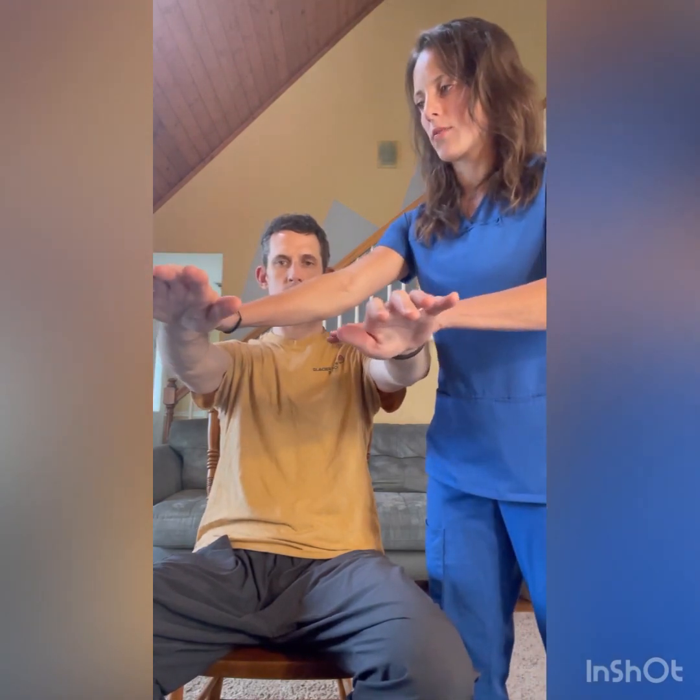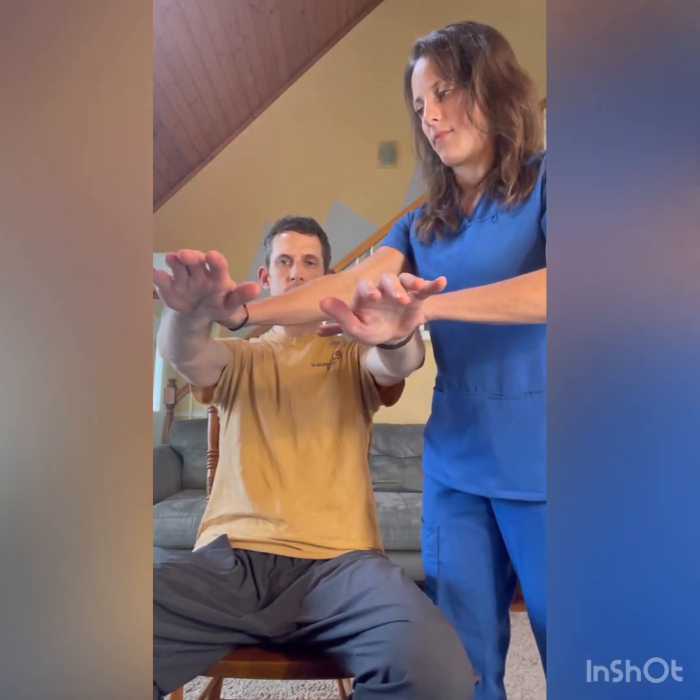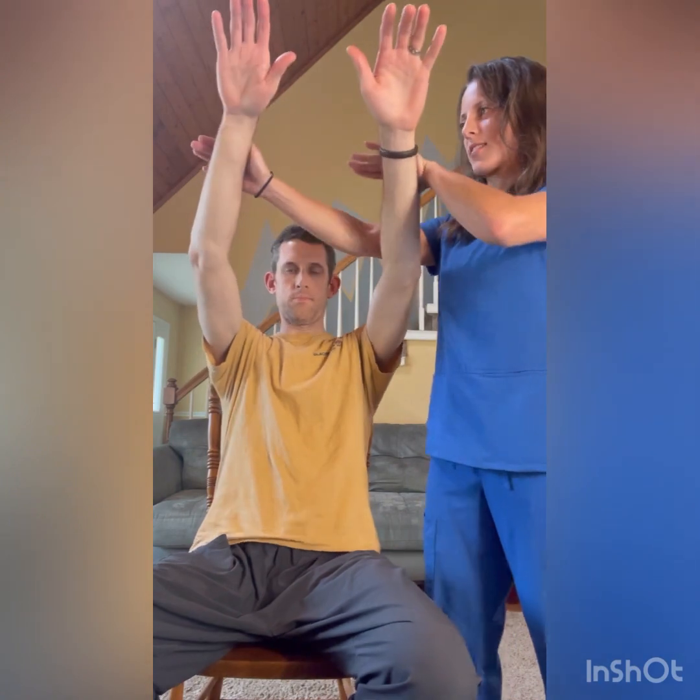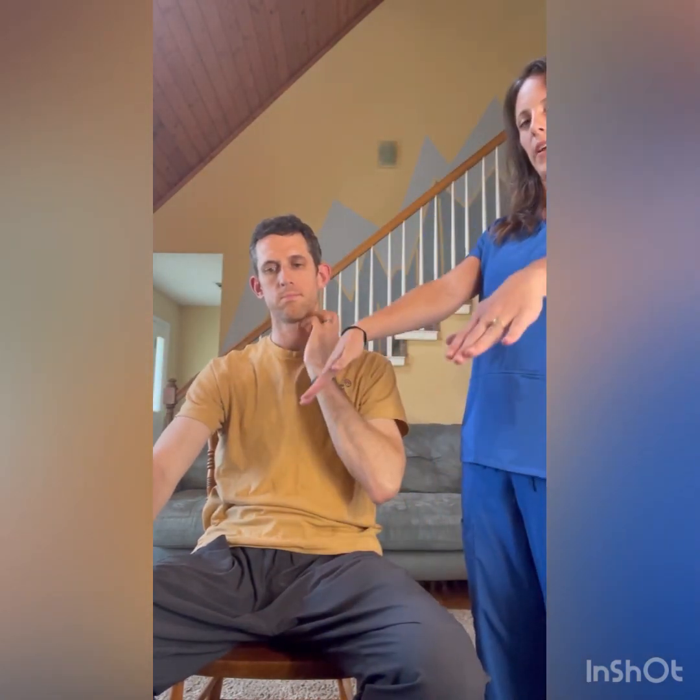And then what you would do next is arm and leg raises against resistance. So go ahead and put your arms straight out like this, palms down. I'm going to put resistance against your arms, and I want you to try and raise them. Perfect. And it's easier to do when they're laying down in bed. Just try and lift off the bed, but he's sitting right now. The next one would be leg raises.